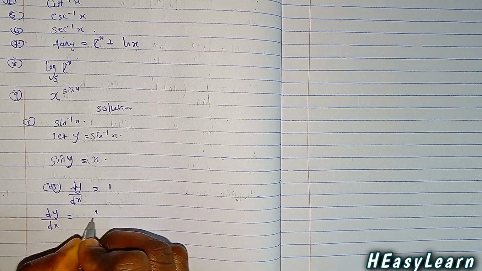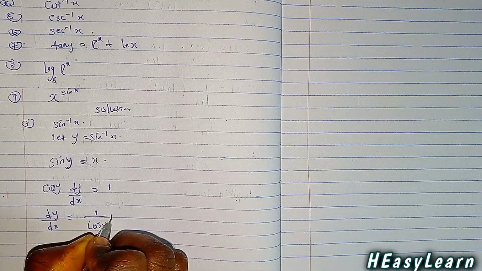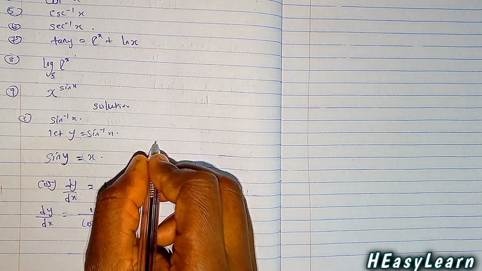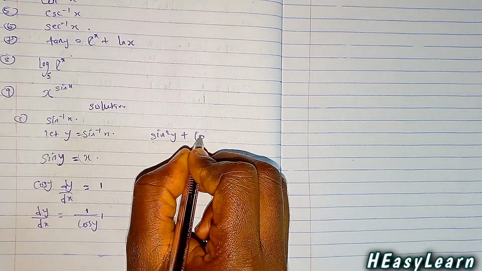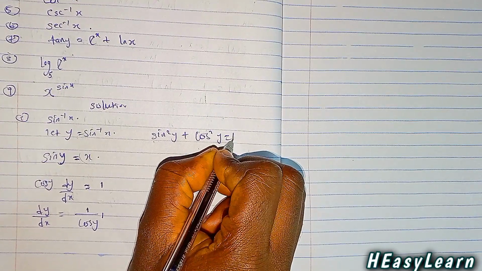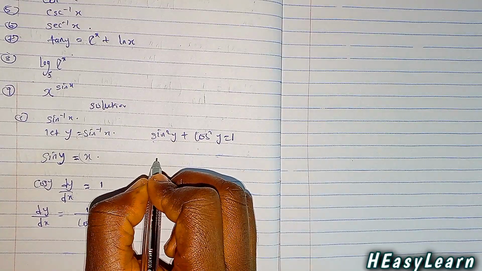This equals 1 over cos y. From the trigonometric identity, sine squared y plus cos squared y equals 1.